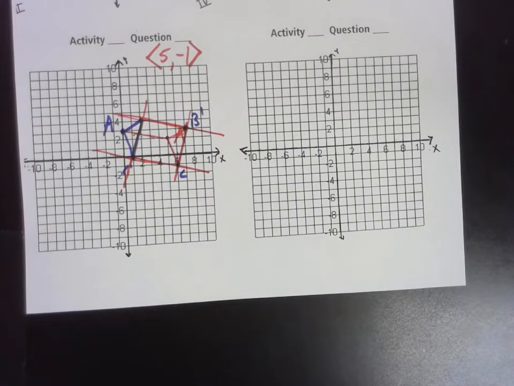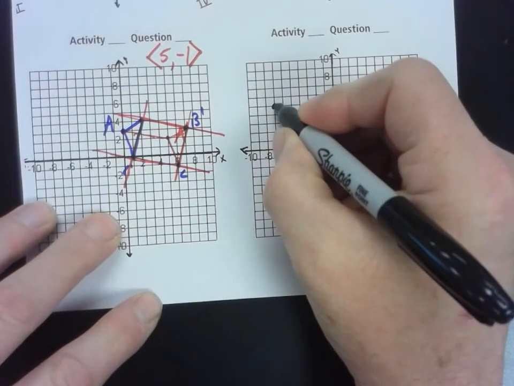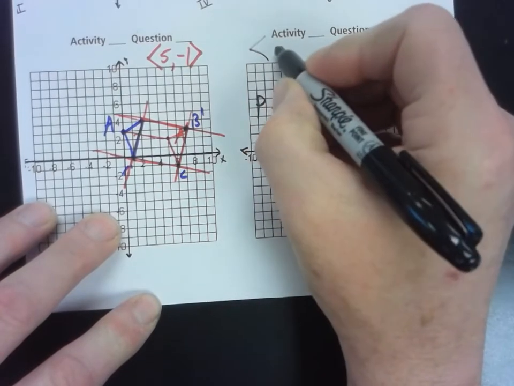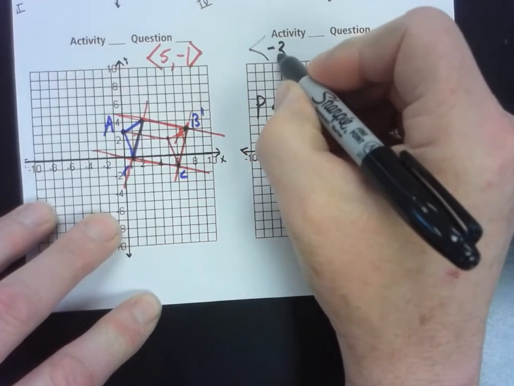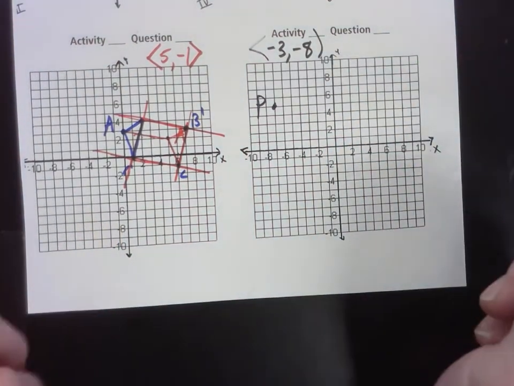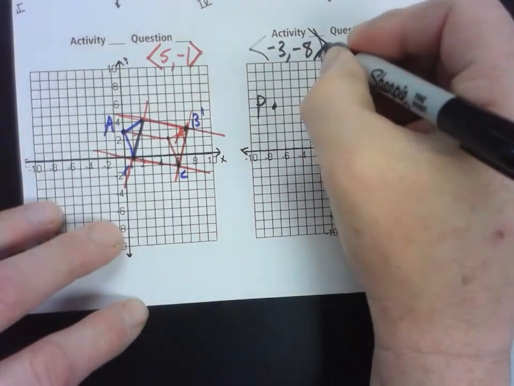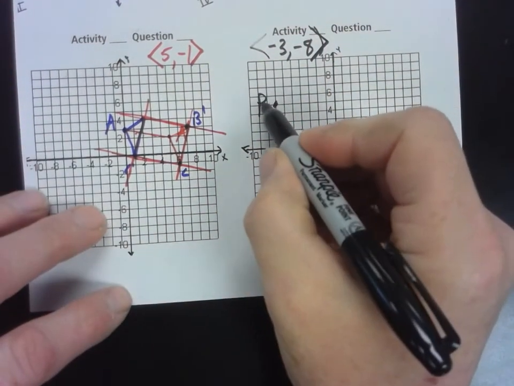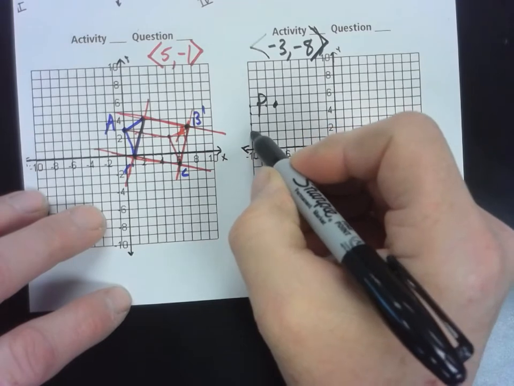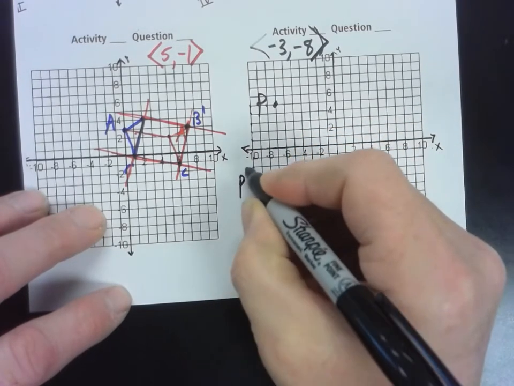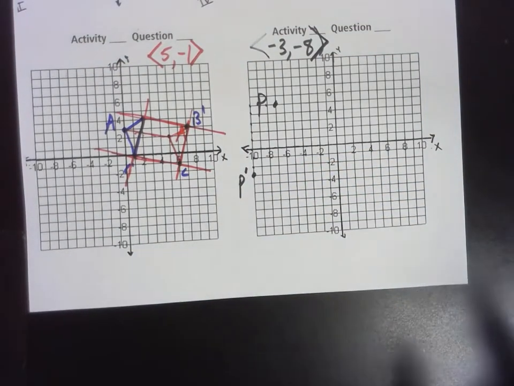Okay. Now I'm making this all kind of complicated in actual fact. I mean, it's easy. I give you a point. We give you a vector. -3, -8. Can you do it? Ooh, -8. There we go. Can we do this? Sure. 1, 2, 3. 1, 2, 3, 4, 5, 6, 7, 8. There's P prime. Done. That's how we move a point.